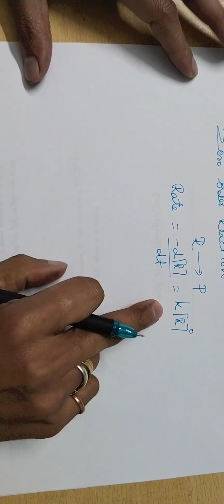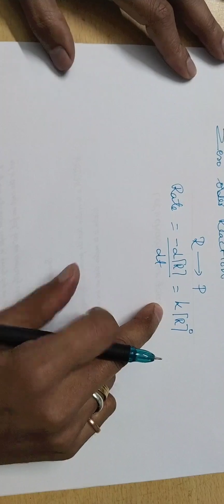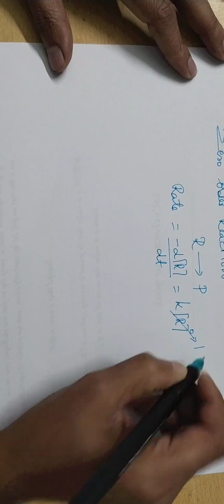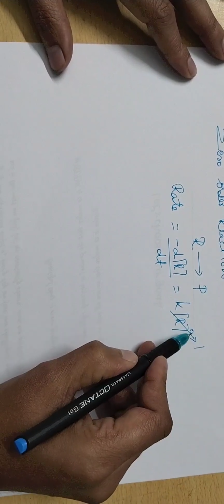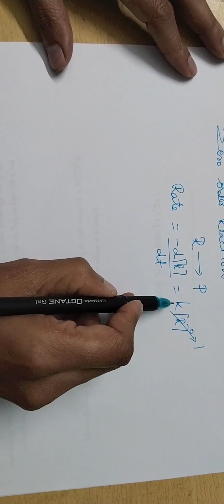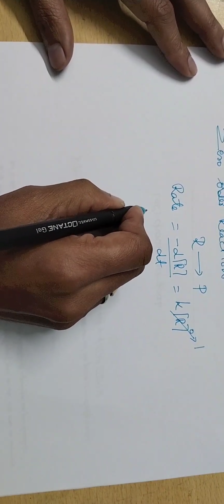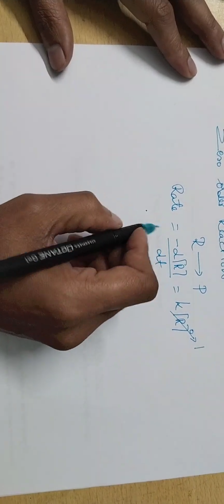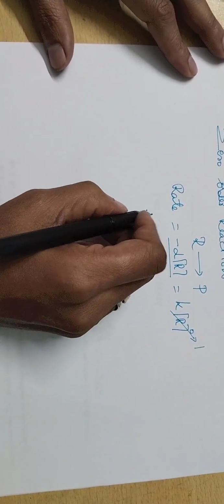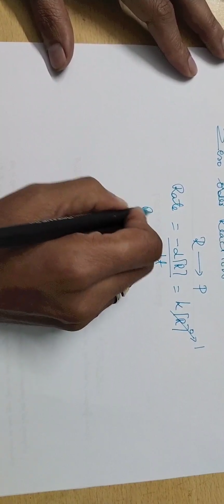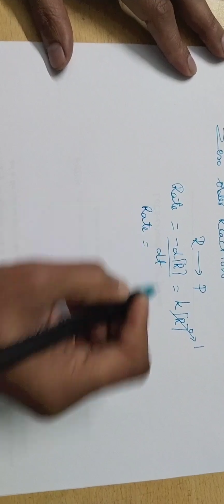Now this tends to 1 because anything to the power of 0 is equal to 1, so it will be k into 1. So the rate becomes k.